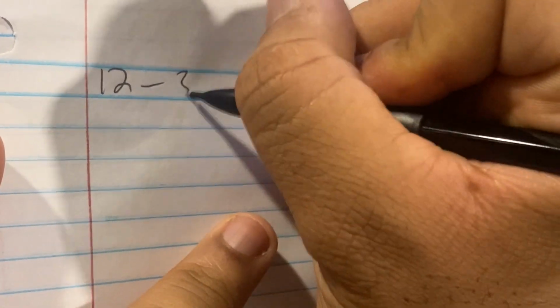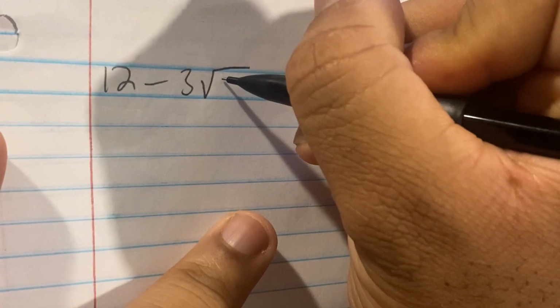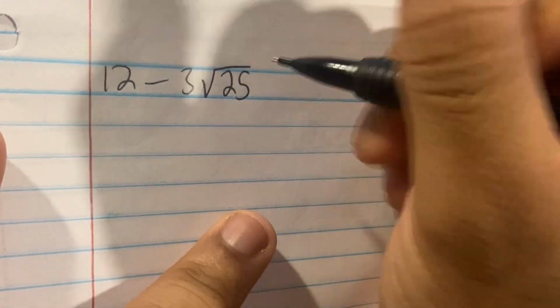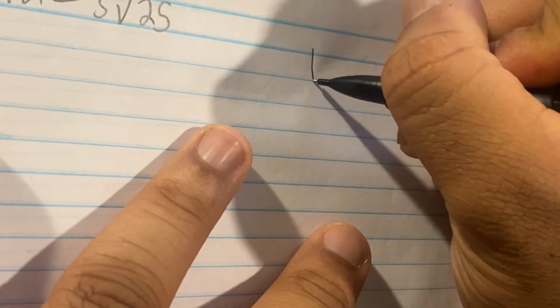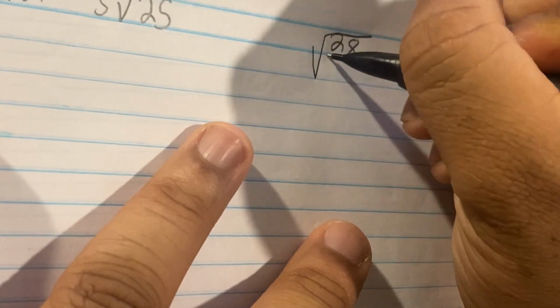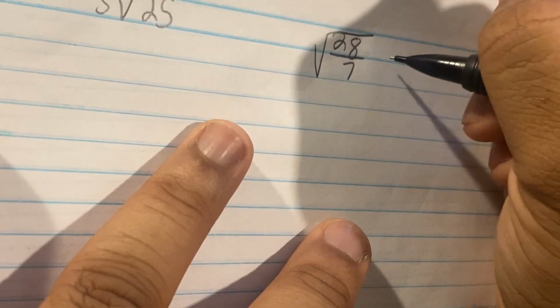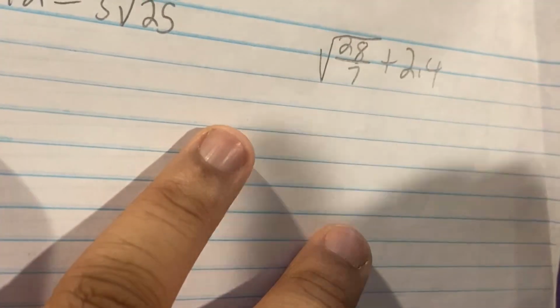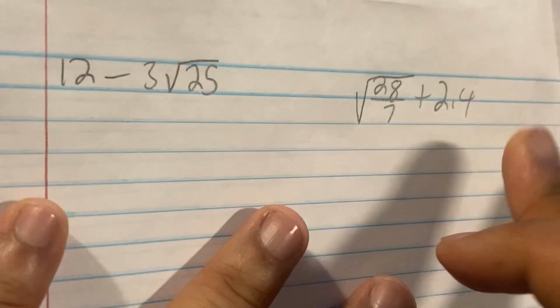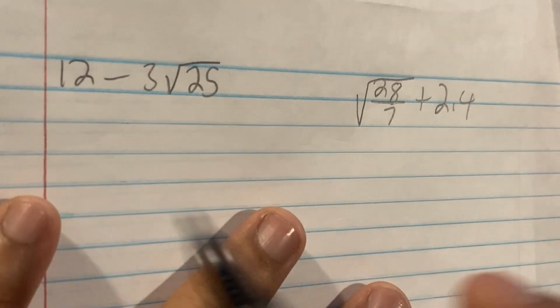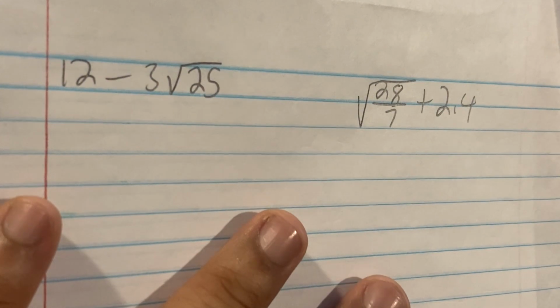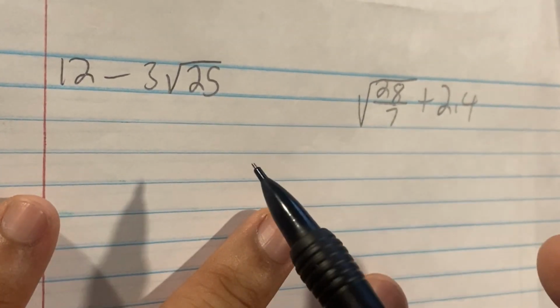For the try it yourself section, I want you guys to do 2 easy ones. I want you to do 12 minus 3 times 20 times the square root of 25. And then I want you to do the square root of 28/7 plus 2.4. Both really easy ones, both very easy to answer. So I want you guys to try that all by yourself. I want you to pause the video and do it all by yourself in 3, 2, 1, pause.